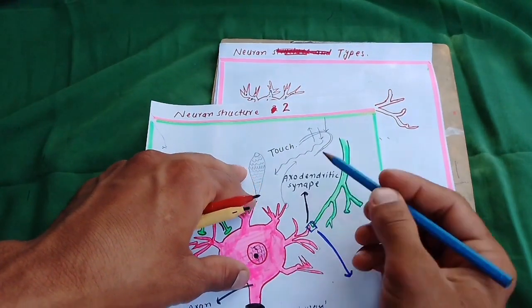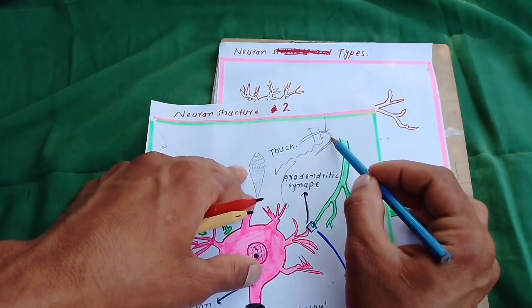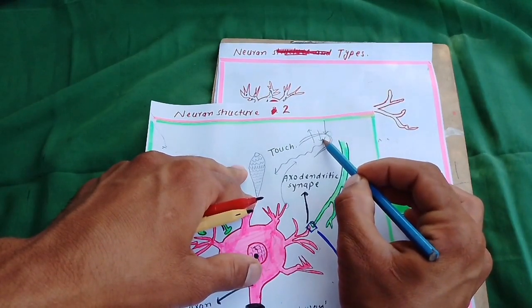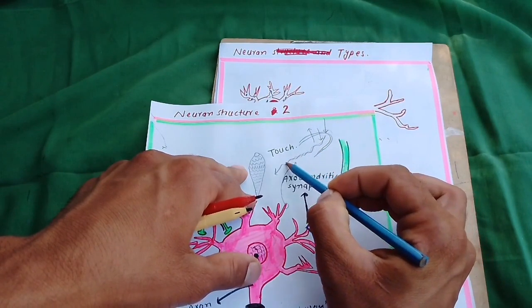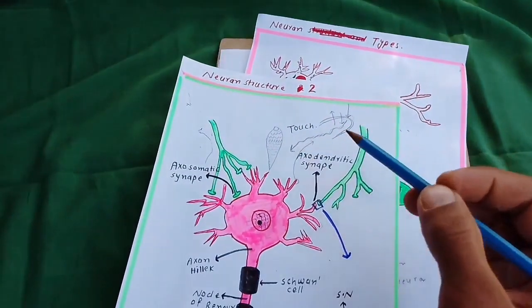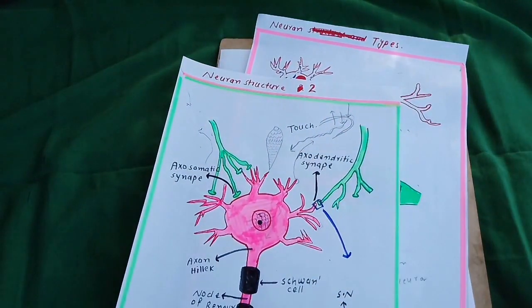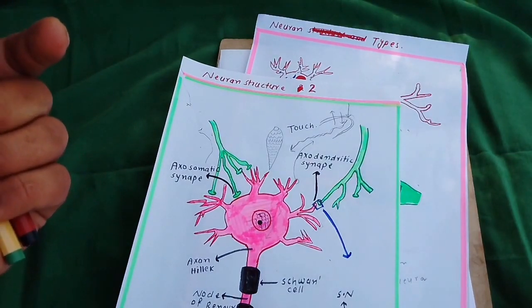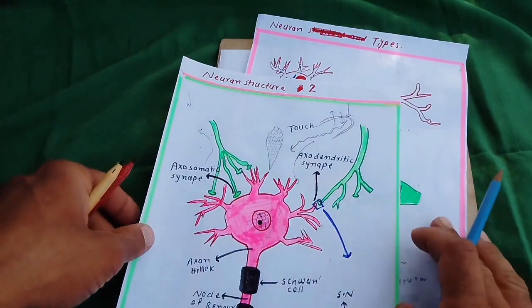So the dendrite end works as a receptor. When I touch this area, it stimulates this area, an action potential is produced here, and the impulse goes forward. So the dendrite is the receptor part because it receives information.